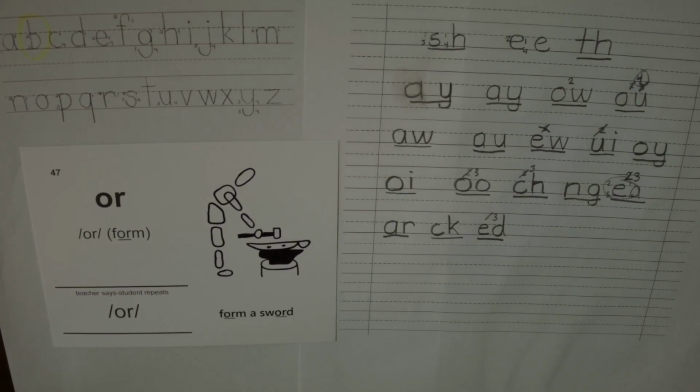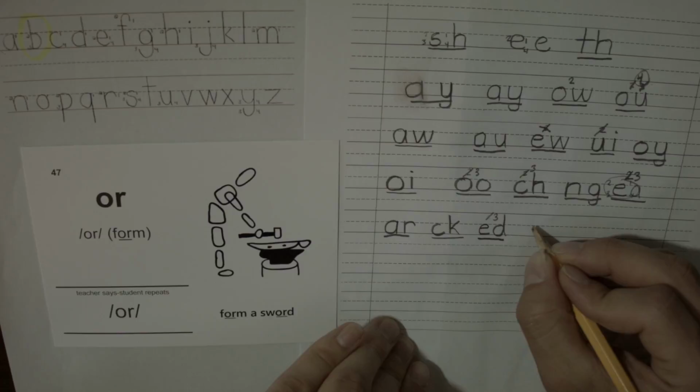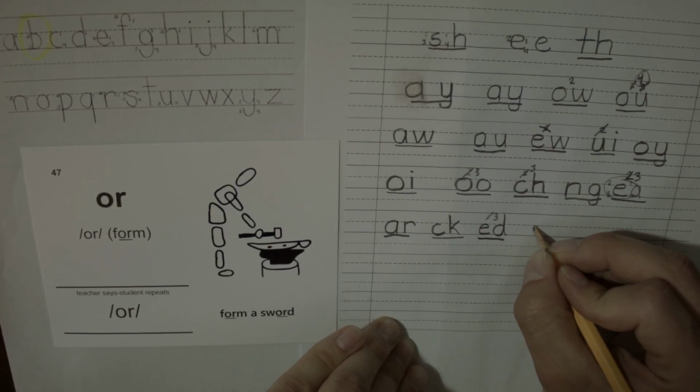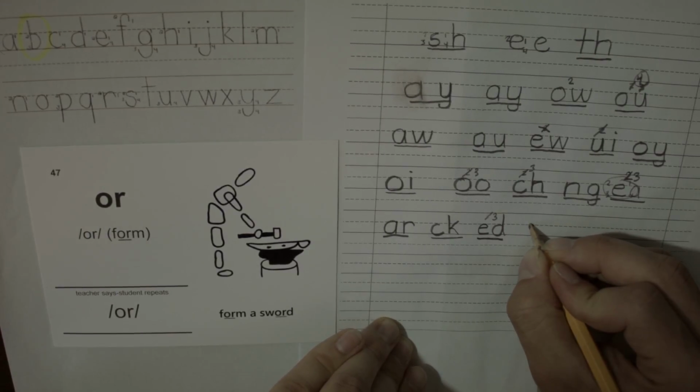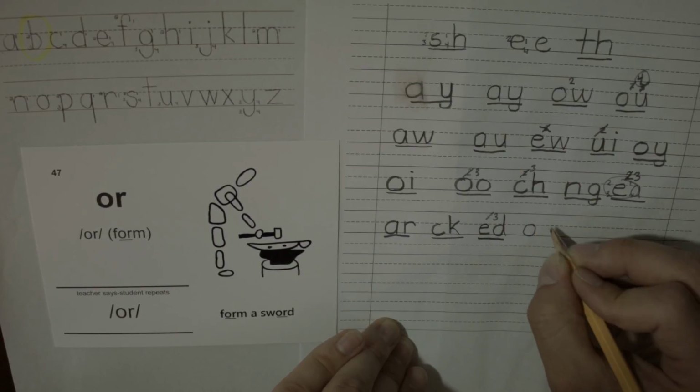All right, this is or, as in form, or, as in form, form a sword. So this one is pretty straightforward. We are going to start with the O, right at 1. We're going to circle right on the midline. We're going to circle past 2, past 3, on over to 4, back up to the midline to 1.